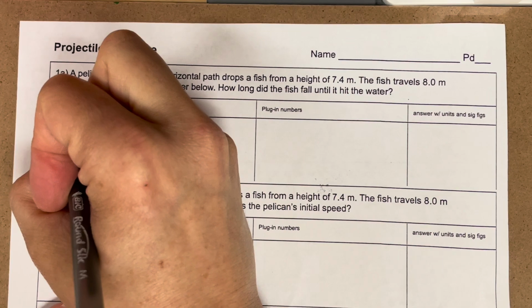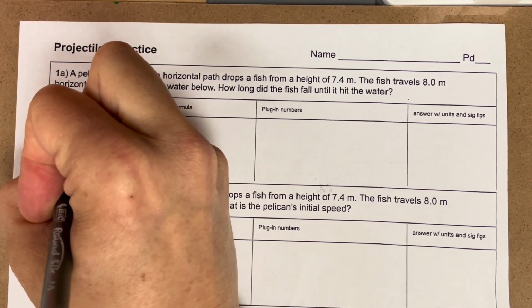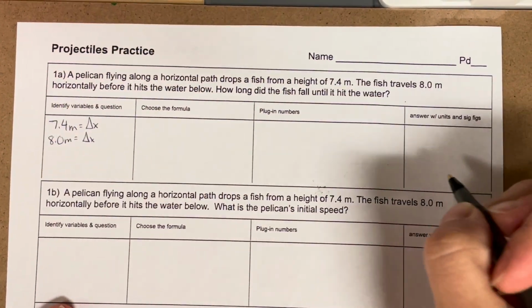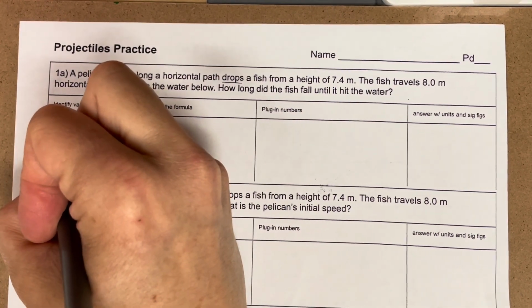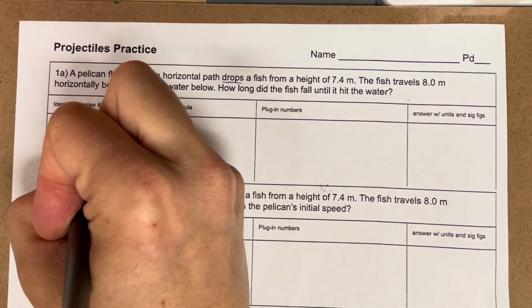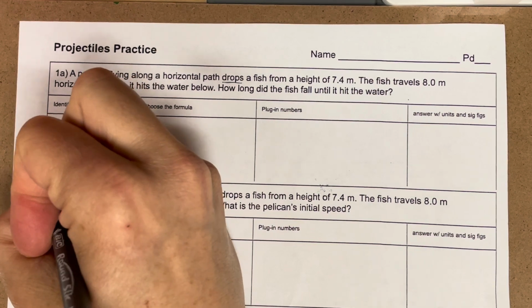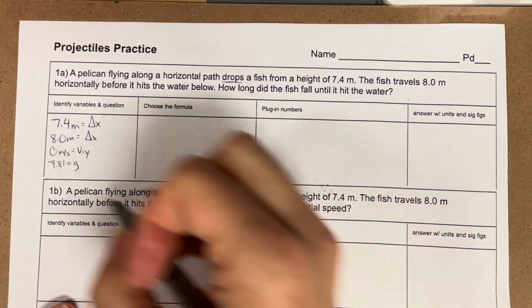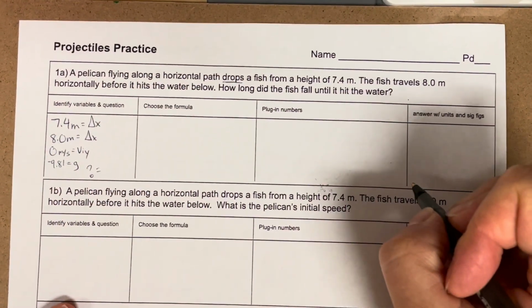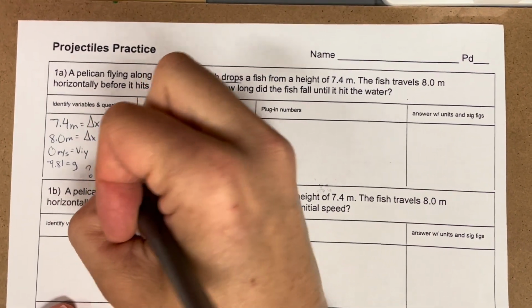So 7.4 meters measures displacement. 8.0 meters measures displacement. It is falling. It's been dropped, so we have a 0 meters per second vertical initial velocity. It's falling, so we have negative 9.81 for gravity, and the question is asking us to solve for how long the fish fell. So how long it fell is actually a question of time.